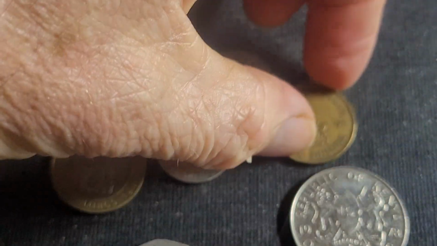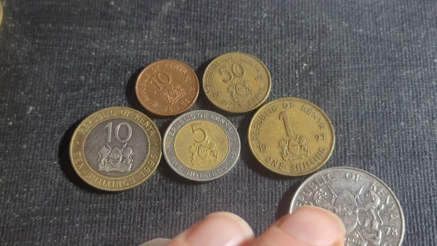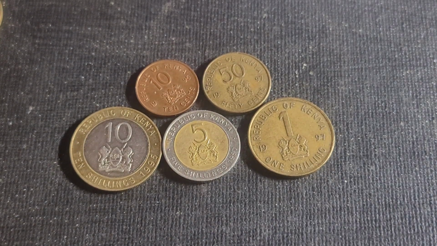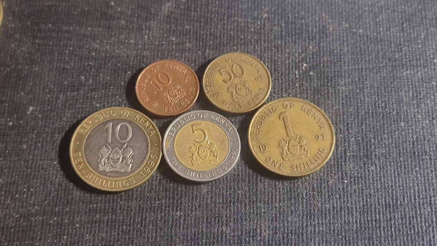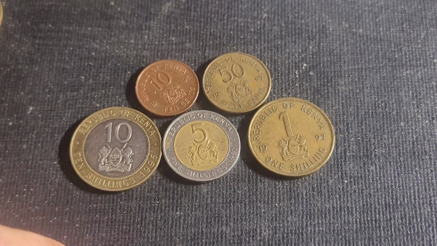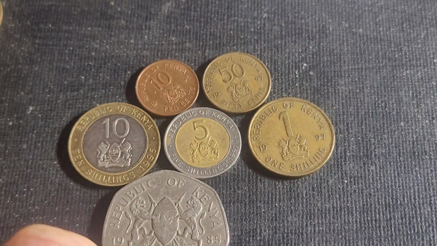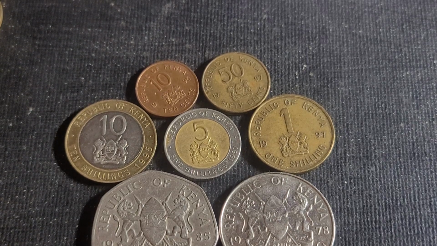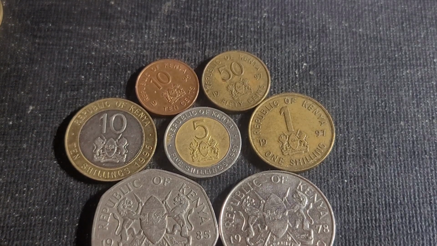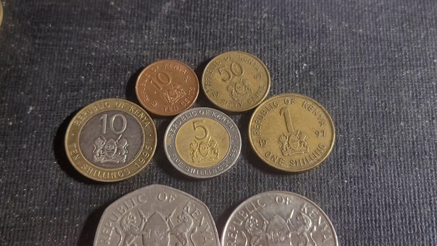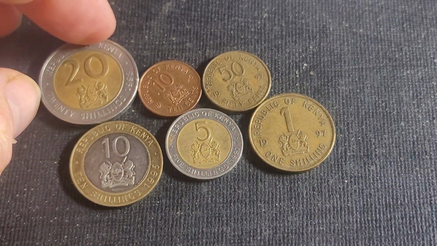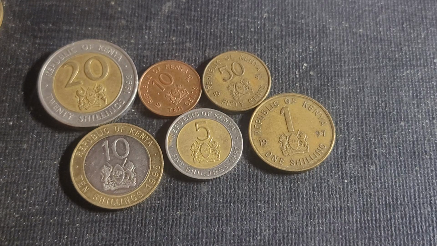So in 95, these are the 5 coins you would have in circulation, although the older coins would have been in circulation for quite a long period of time, because these were never demonetized. As far as I know, they're still legal tender, they've just fallen out of circulation. And the last change was in 1998 when they issued a 20 shilling.